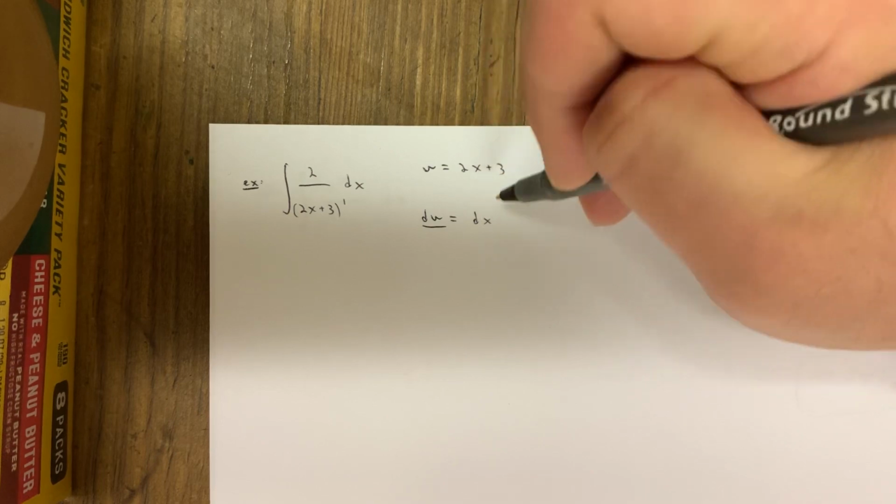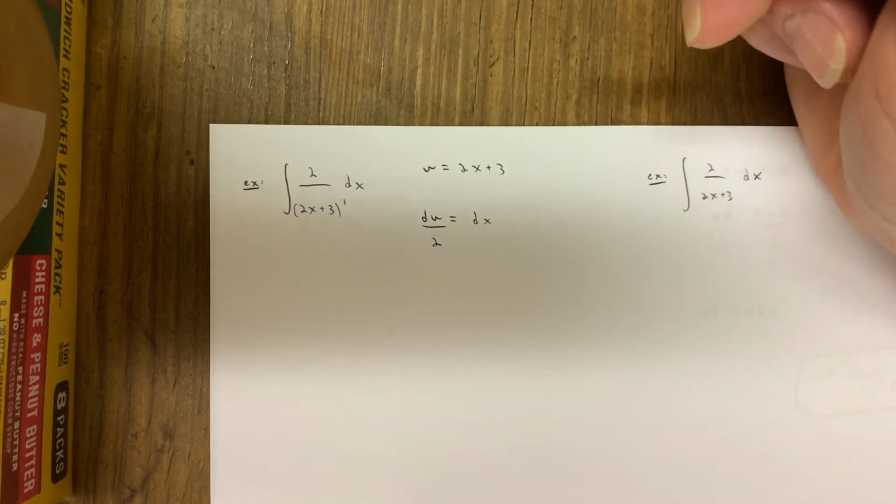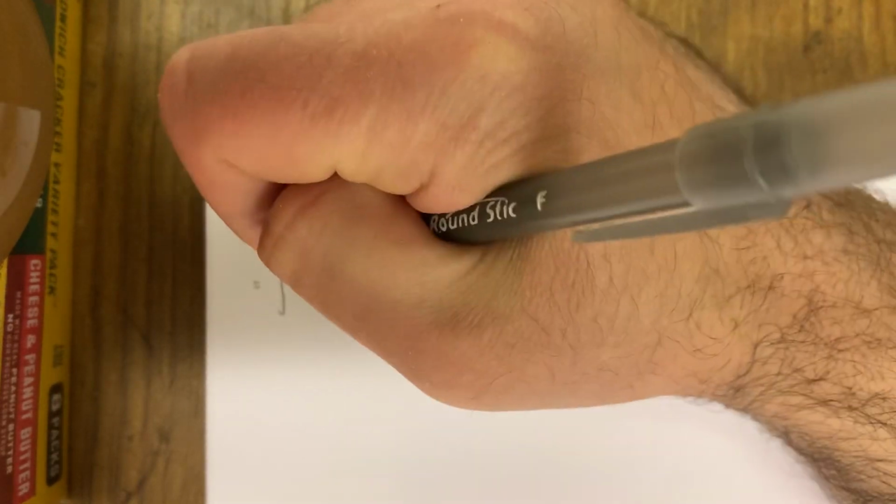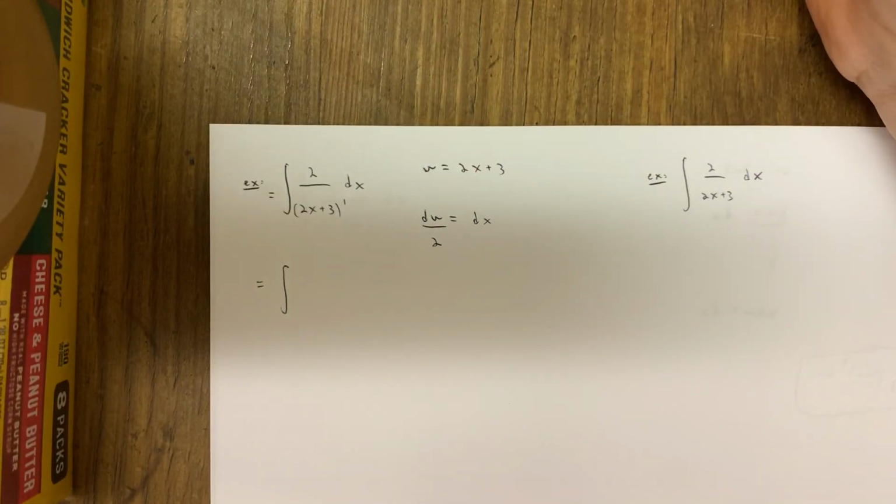Remember, du over the derivative of u is going to be equal to dx. So du over 2 is going to be equal to dx. Sometimes you don't know where an integral is going. You just got to dive in and go with it. Go on like a magical quest. What's going to happen here?